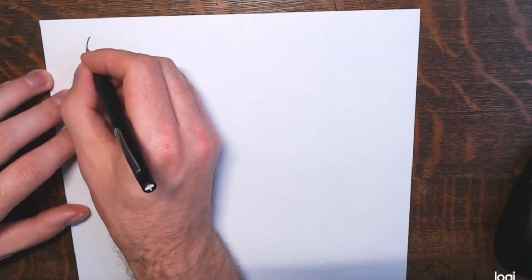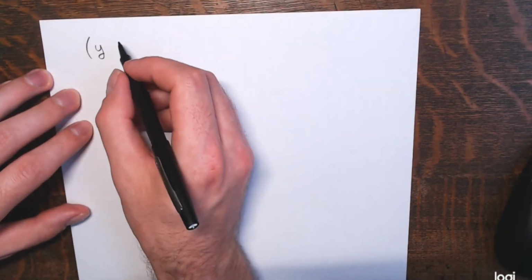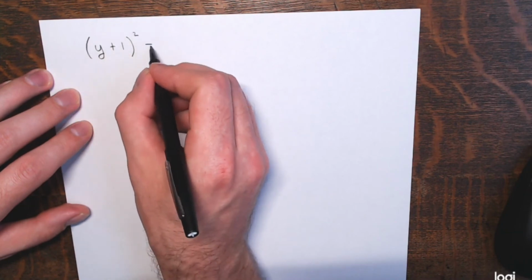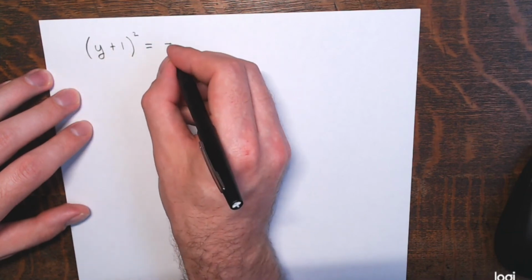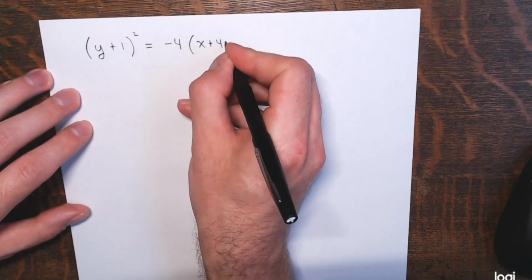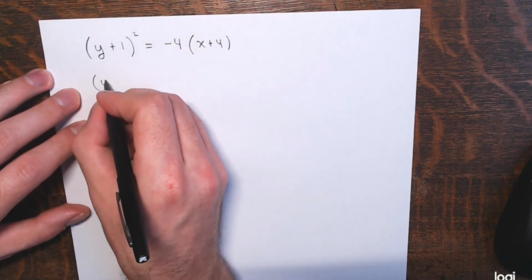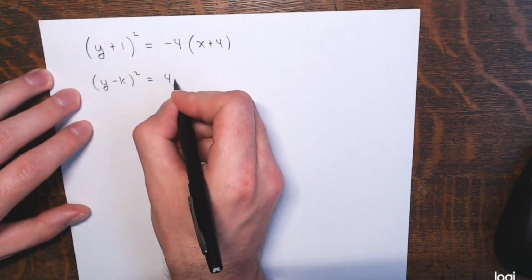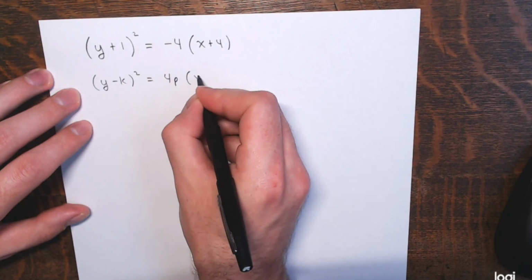Okay, so the equation we're given once again has y squared but not x squared, right? So it's the quantity y plus 1 squared equals, and then negative 4 times the quantity x plus 4. So this is in that form, y minus k squared equals 4p times the quantity x minus h.